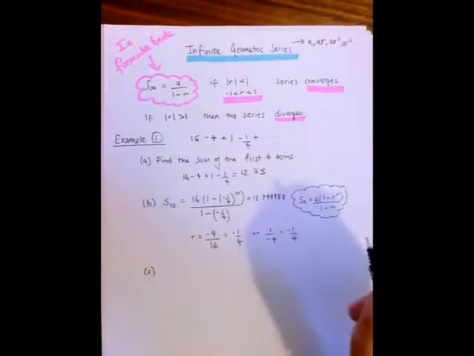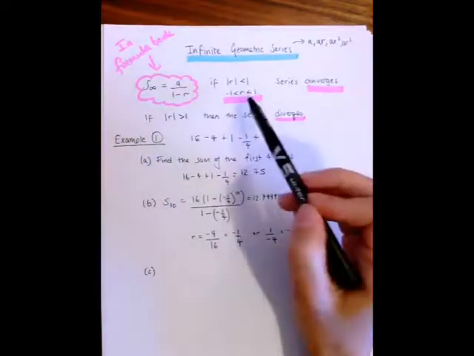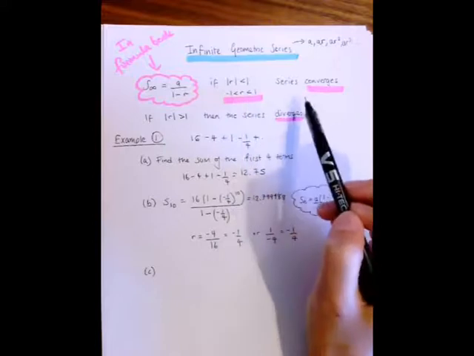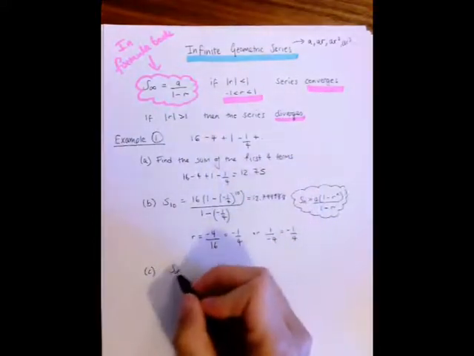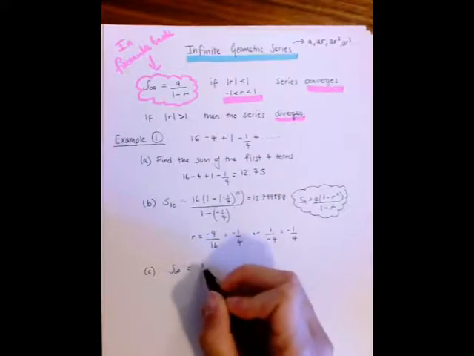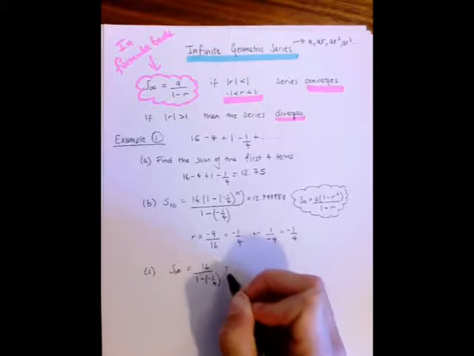Okay, then part C asks you to find the sum to infinity. So our r value is between -1 and 1, so this series does converge and has a sum to infinity. So we just use the formula and we put a over 1 minus our r.